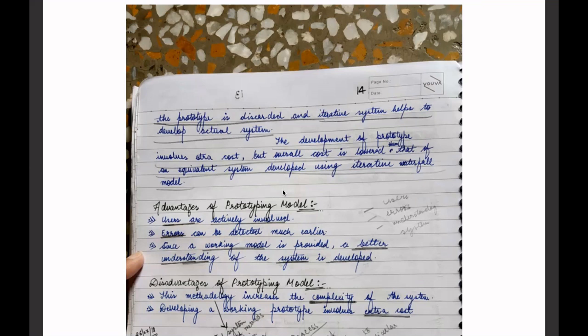A prototype typically simulates only a few aspects of the product and may be completely different from the final product.